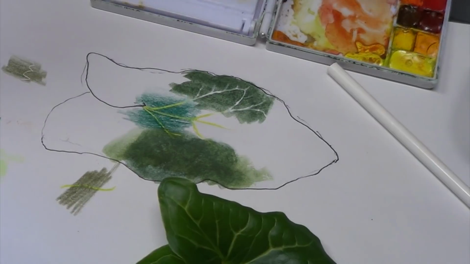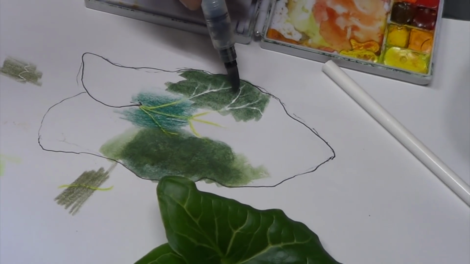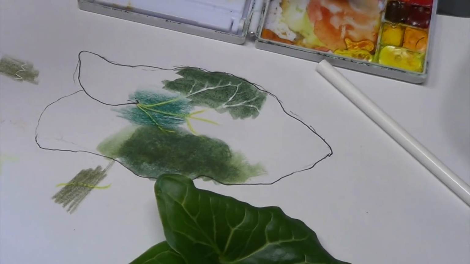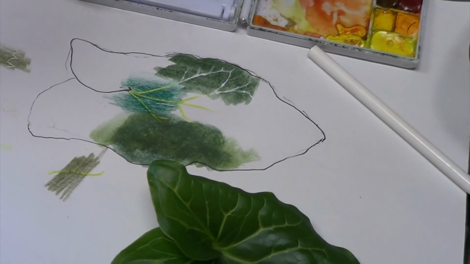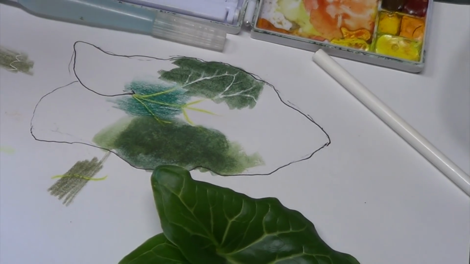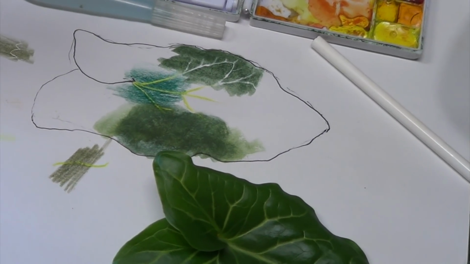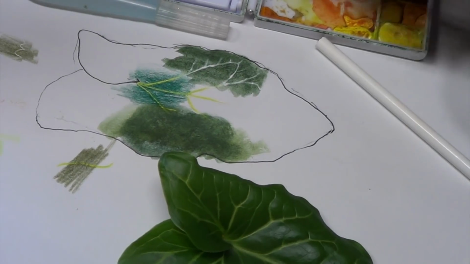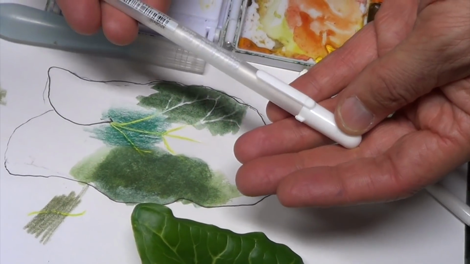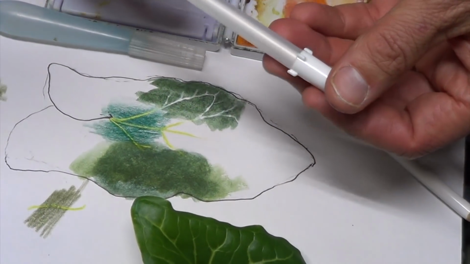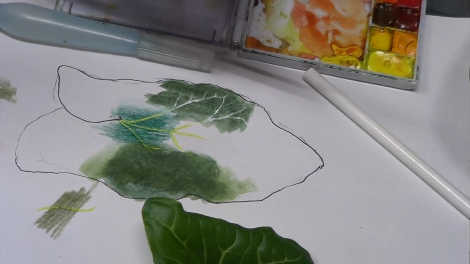So now, I want this to be light green, say. And here, this is great. I got these white veins, but I wanted them to be light green. So I'm going to show you another approach. And here, I have a jelly roll gel pen. You can get these online or in your local art supply store.